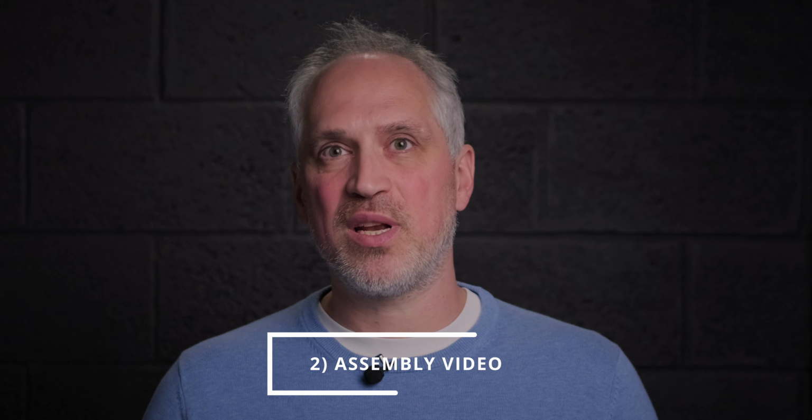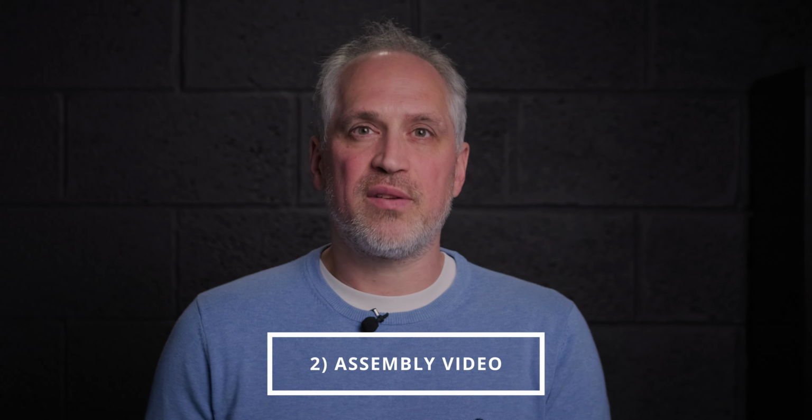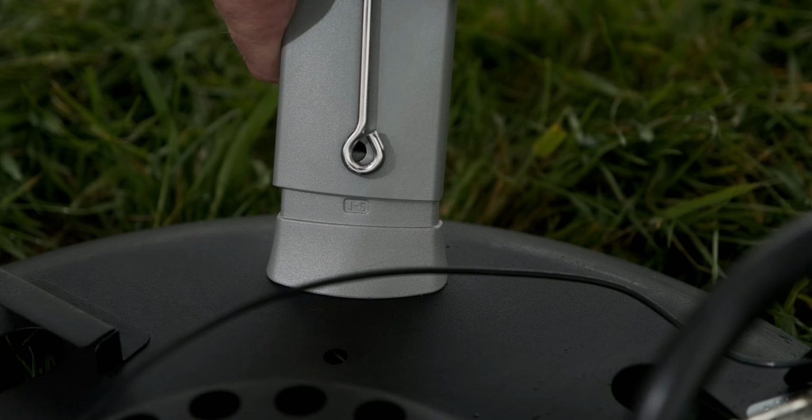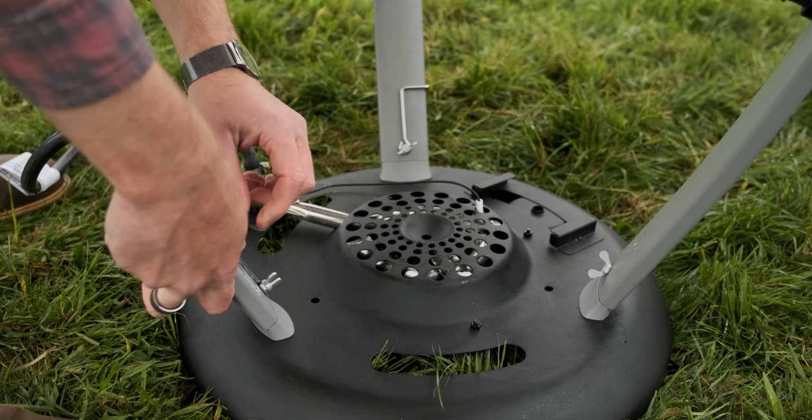Number 2, assembly videos. So a little bit like the onboarding video, these videos show you how to assemble the product that they've just bought. So if you've purchased something, say like a barbecue that you manufacture, something like that, you could take people through how to put that together.